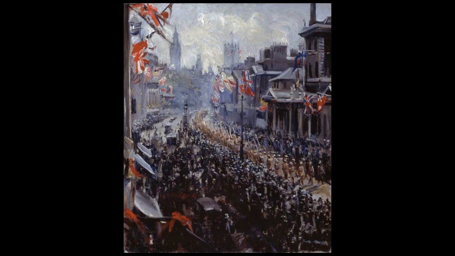Here's a painting of the Victory Parade. The parade's name in the literature is a little conflicted. Sometimes it's called the Victory Parade, sometimes it's called the Peace Parade. And it occurred on the 19th of July. The peace was signed on the 28th of June, which is exactly 5 years after the assassination, which triggered the First World War.